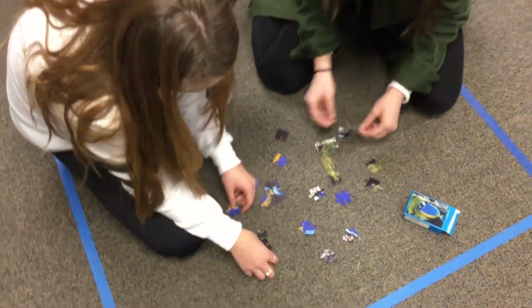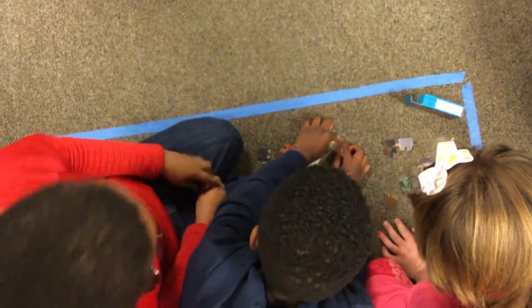It's okay if your foot steps on the line, it just can't go over the tape line. Oh my God. Yeah, that's okay. You can step on the tape line, just not over.